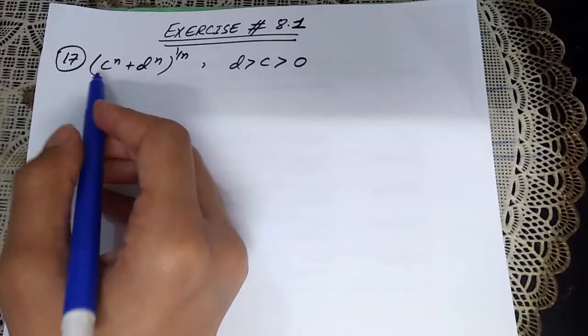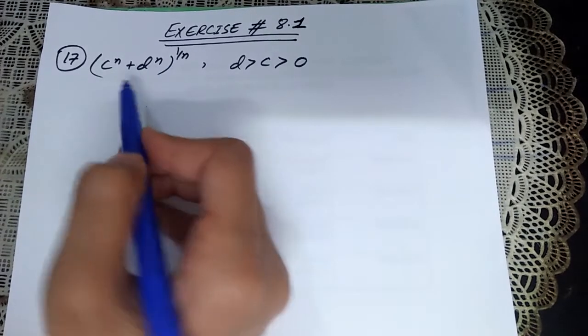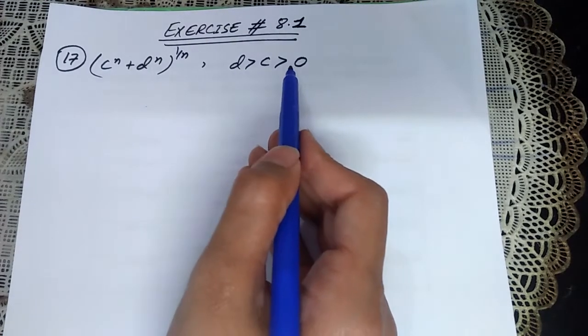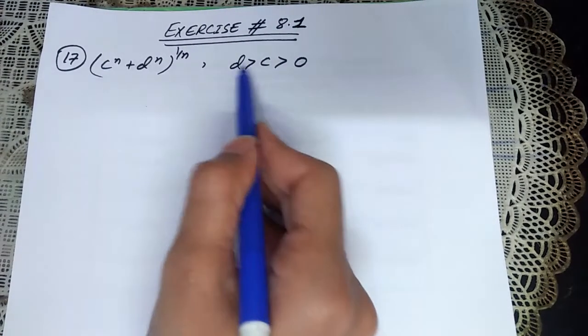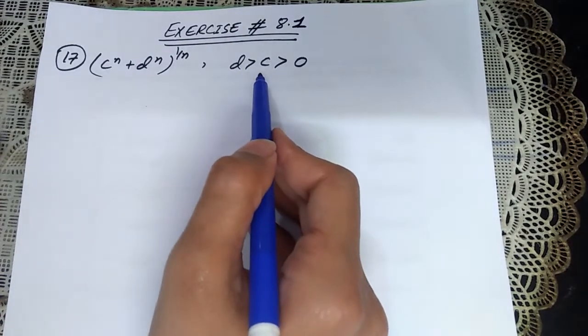Evaluate the limit of this function, (c^n + d^n)^(1/n), and tell whether it is converging or diverging. The limit is given like d is greater than c is greater than 0. It means d is greater than c and both of them are greater than 0. Both of them are positive in nature.